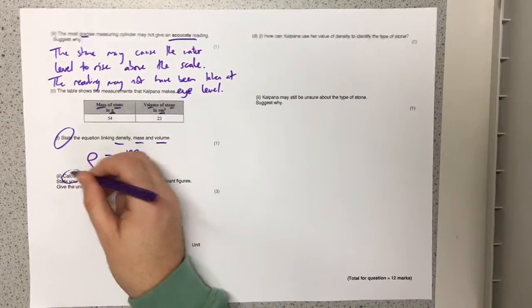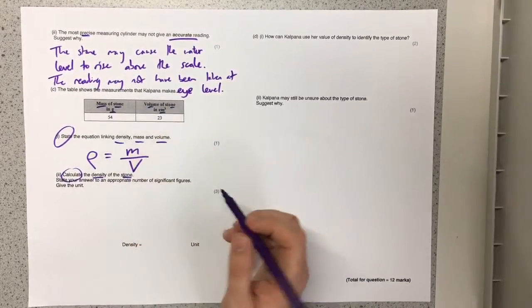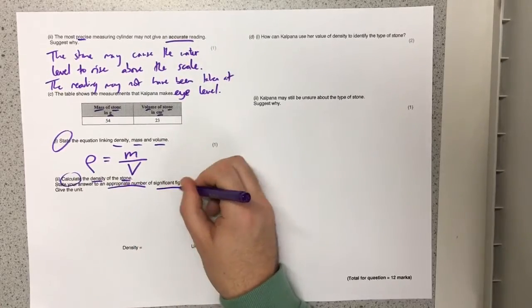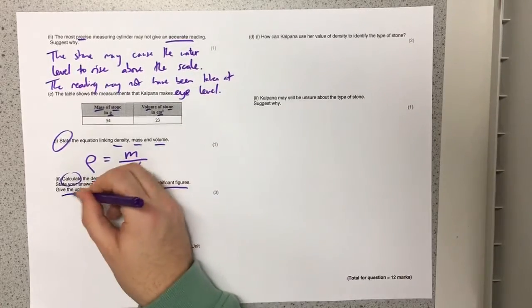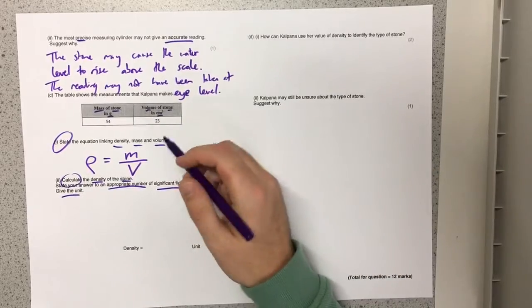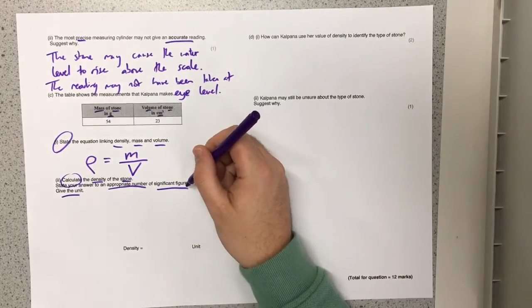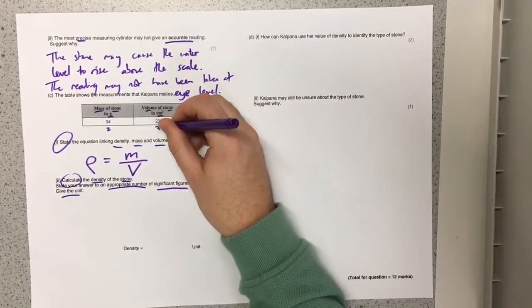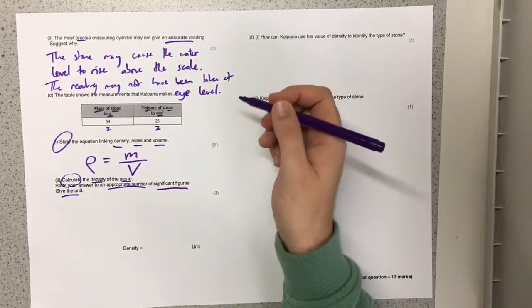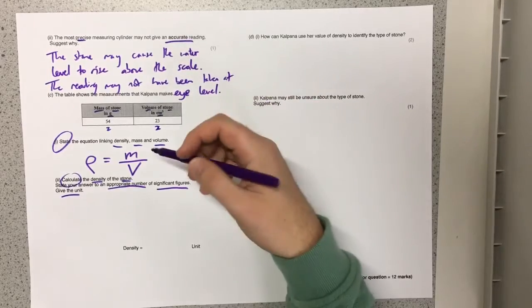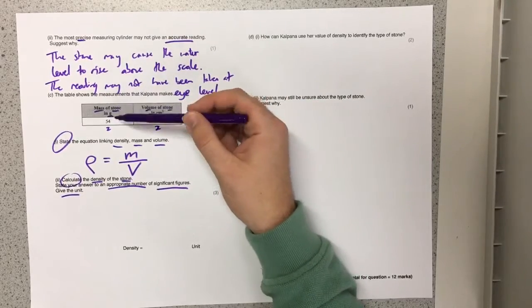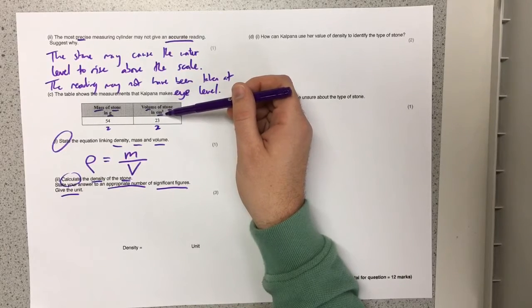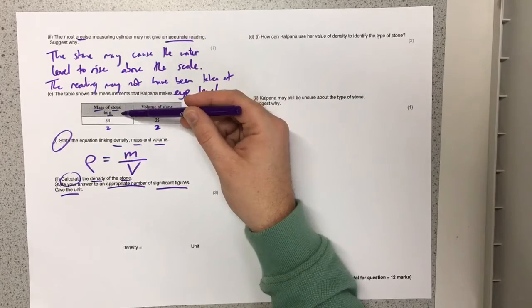And then it says calculate the density of the stone and state your answer to an appropriate number of significant figures and then give the unit. So first, let's work out what significant figures we're going to have to use. We've got 2 significant figures here, 2 significant figures here, so we're going to give our answer to 2 significant figures. Then let's think about the unit. We're going to use grams and divide it by centimetres cubed, and that's perfectly fine. We could convert it into kilograms.